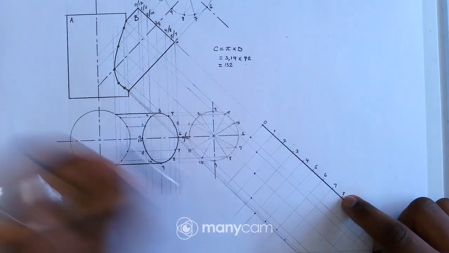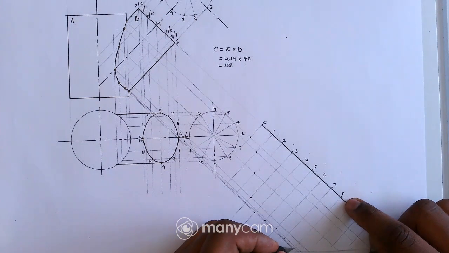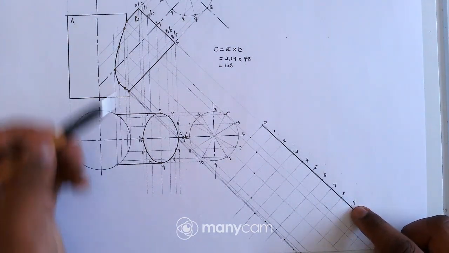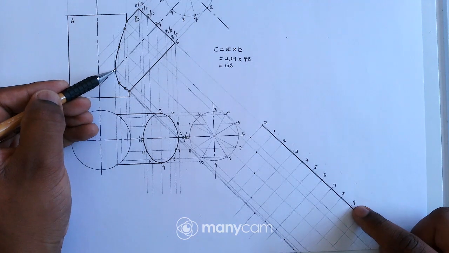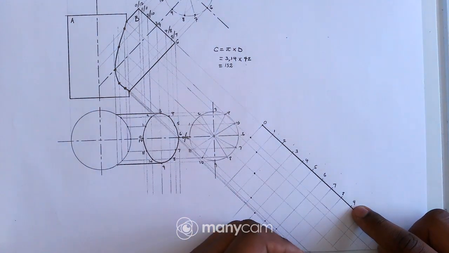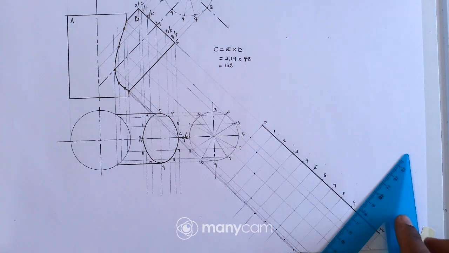And 8, it's the last line there. 9 is there, I'll also use this point, so I have to extend that line.